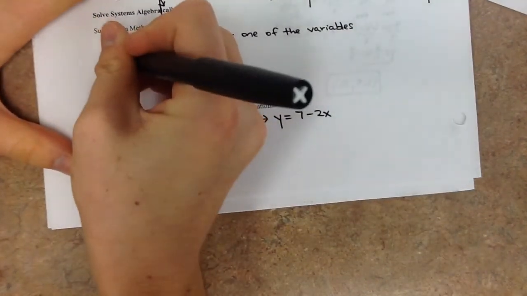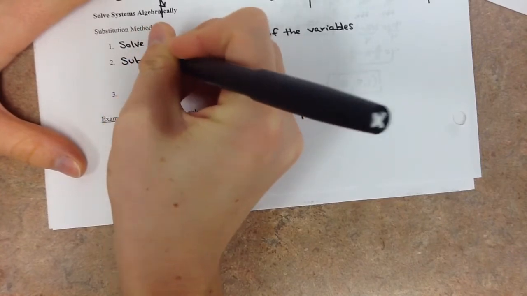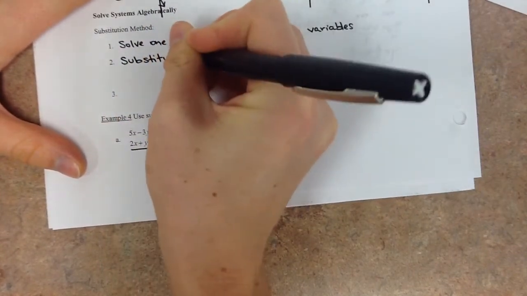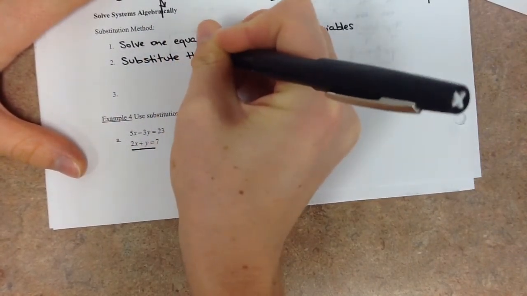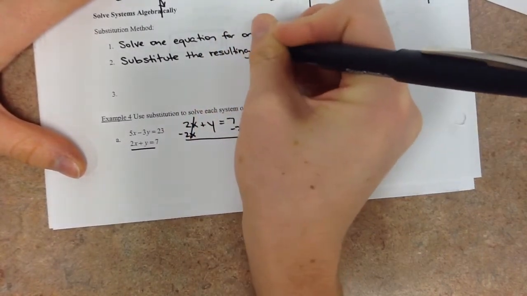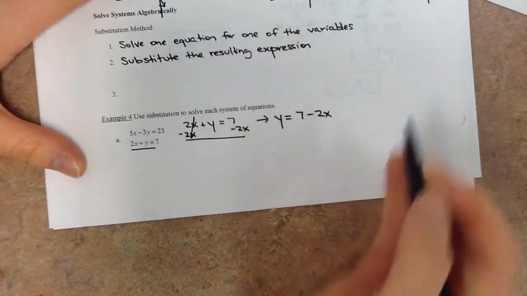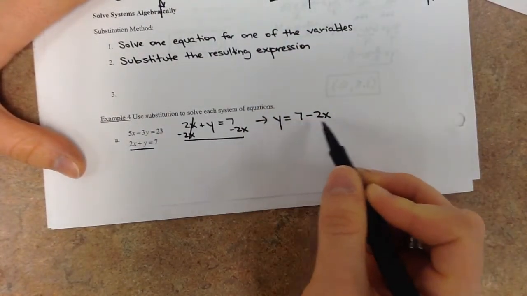So substitute the resulting expression, and by the resulting expression, I mean what I just got right here for y.